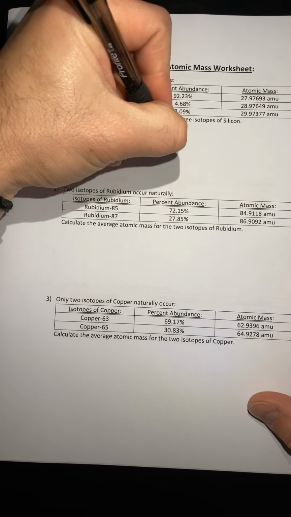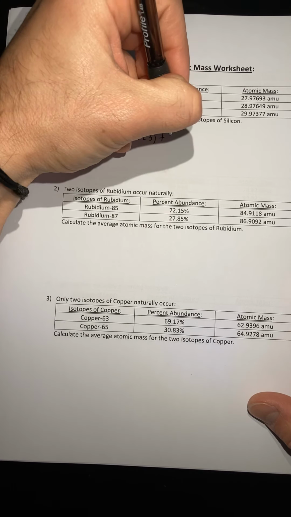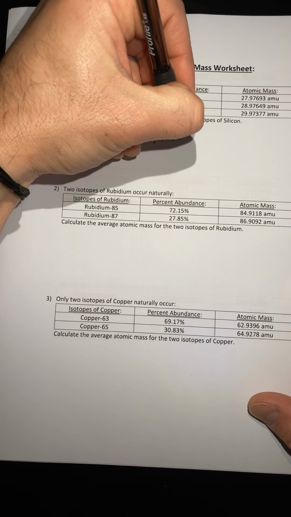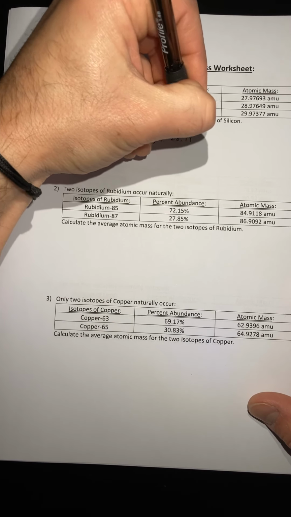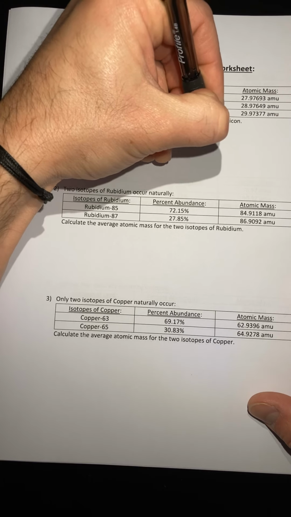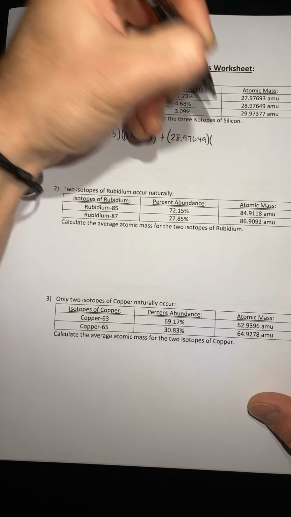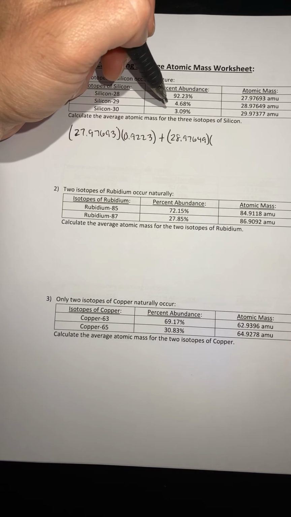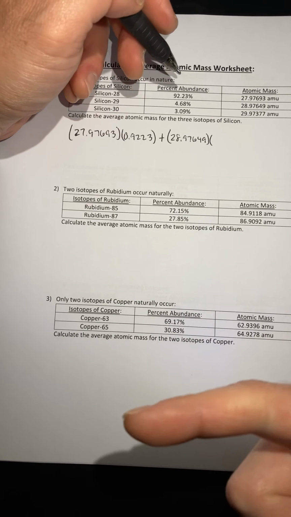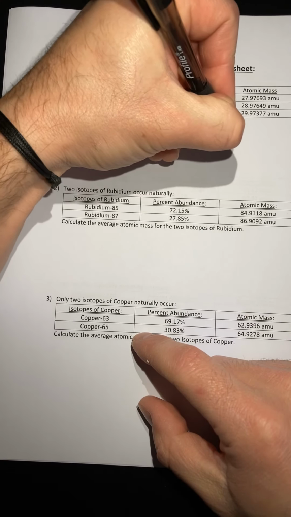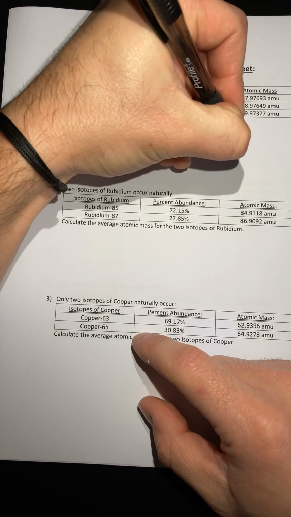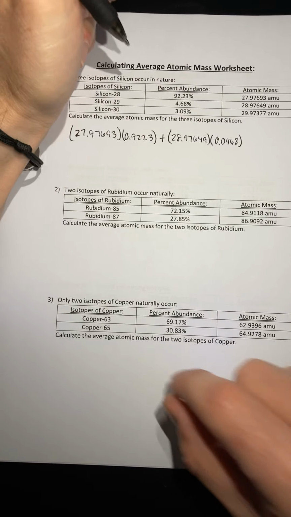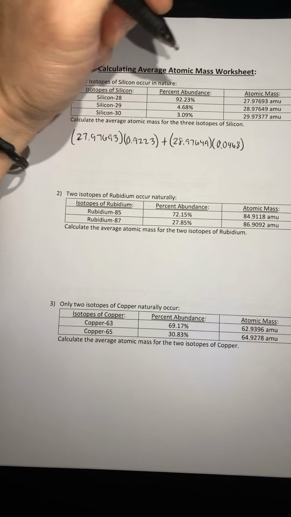And then you're going to add that to the next isotope. So the next isotope has a mass of 28.97649. You're going to multiply that by the decimal form of this percentage. So you're moving your decimal 2 places to the left, which would give you 0.0468.